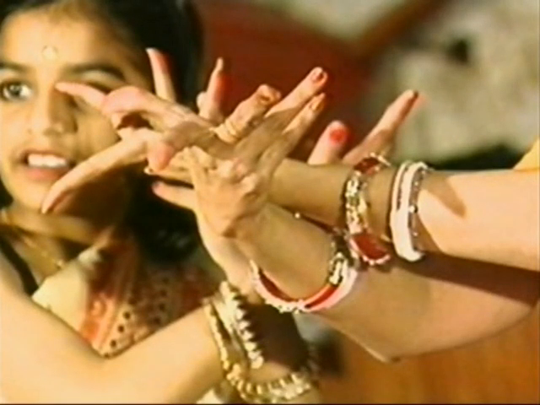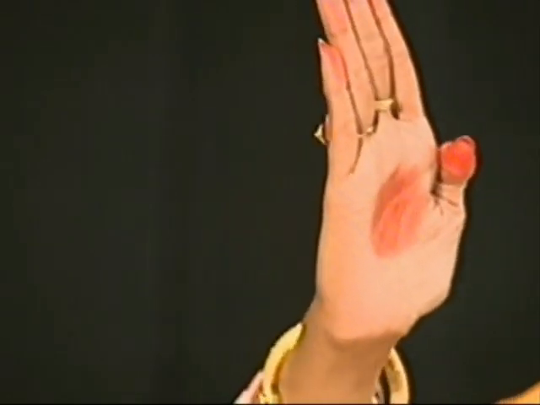Hands are very special in Indian dance. Here are some of the common mudras or hand shapes that we use in dance.